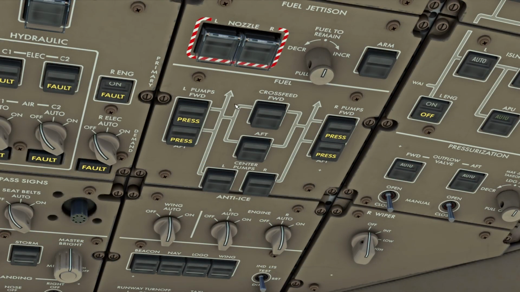Make sure that the crossfeed switches are off and that the valve lights are extinguished. And then the fuel pump switches should all be off. You will see that the left forward pump pressure light will be extinguished once we start the APU. This is normal system logic. The APU will automatically turn this pump on, but we have not powered the APU right now, so the pressure lights on the left and right pumps will be illuminated.